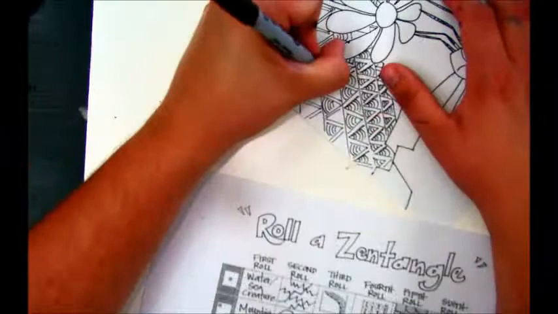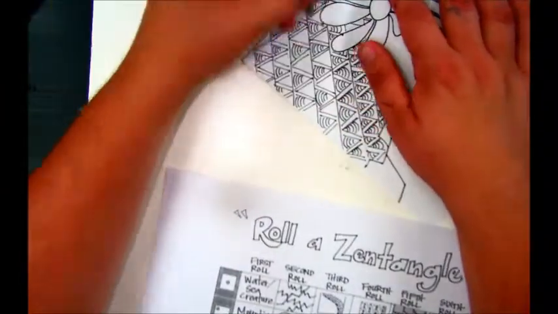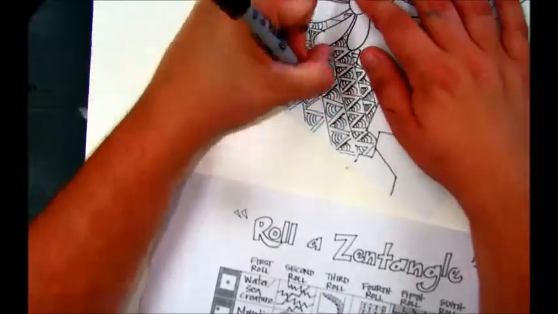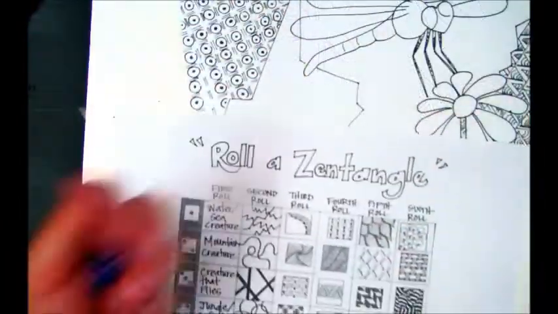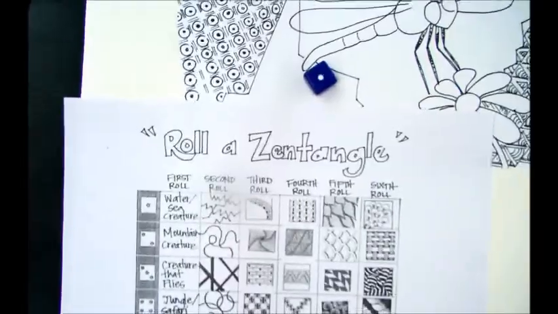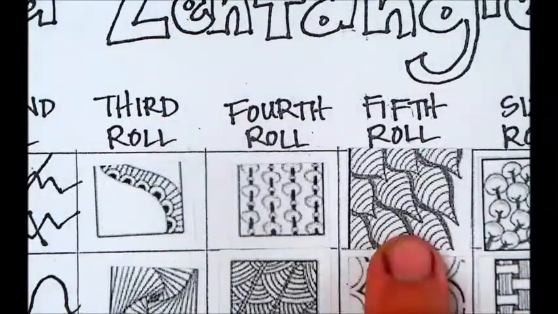Also, if they're looking at the Roll a Zentangle template and they see a pattern, they're certainly welcome to modify the pattern however they like. They can simplify it or change it up. It's however they interpret it, however they'd like to do it.